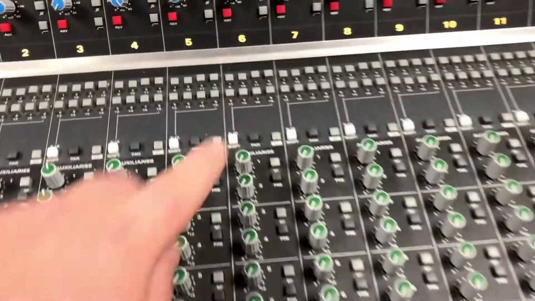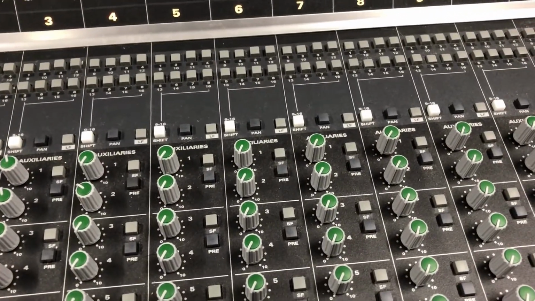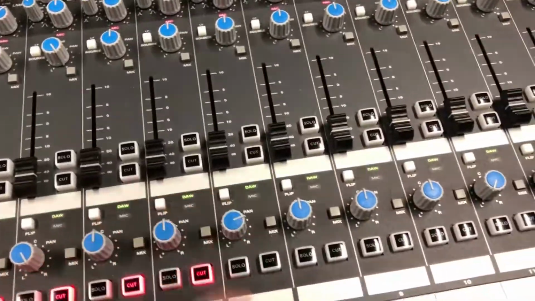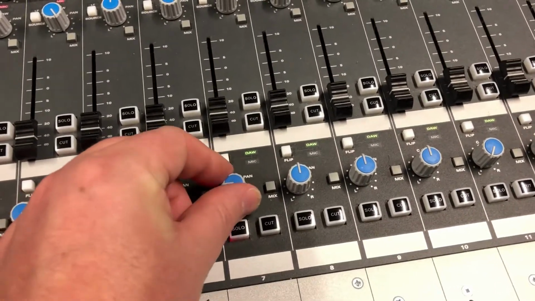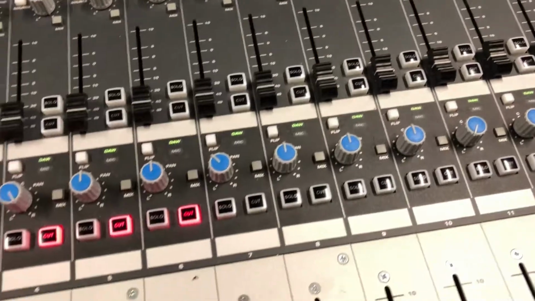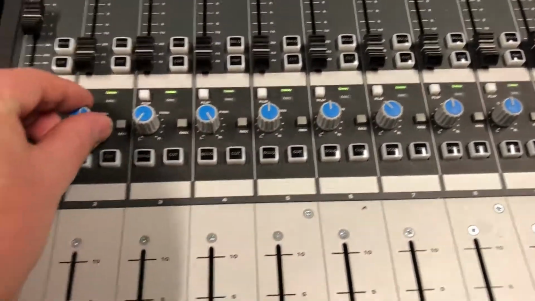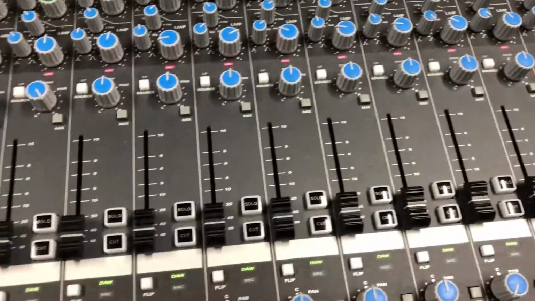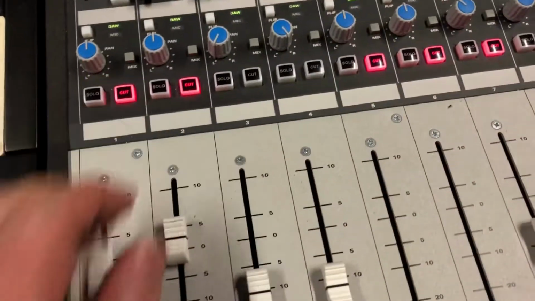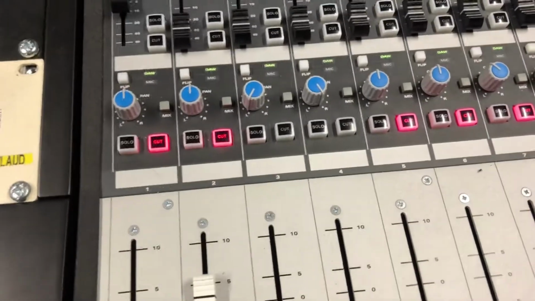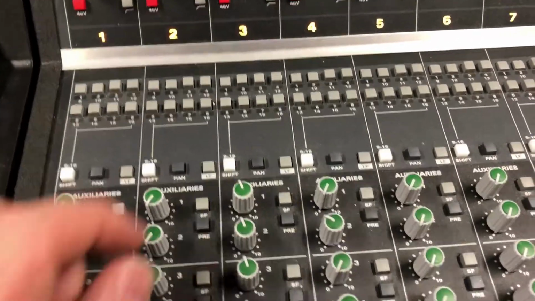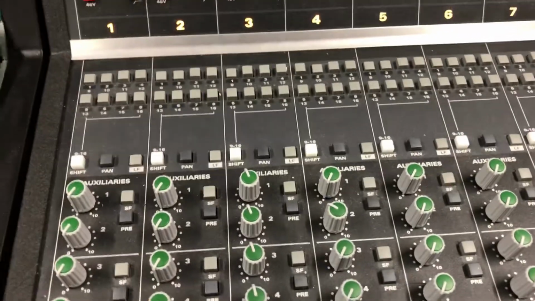Because I've just sent this to 1 and 2, it's just going to go to 1 and 2 in equal amounts. If I want to pan between 1 and 2, I press the pan switch, and now I can pan between bus 1 and bus 2. On the overheads, left and right, I can either switch in the pan control, and then because it's panned hard left, it will go to just bus 1, or I could just route it just to bus 1 and the right overhead just to bus 2.